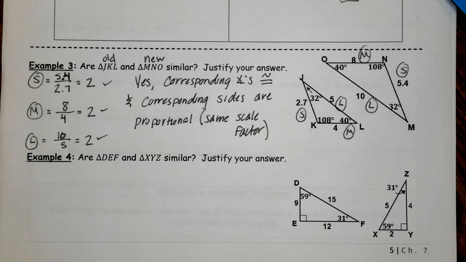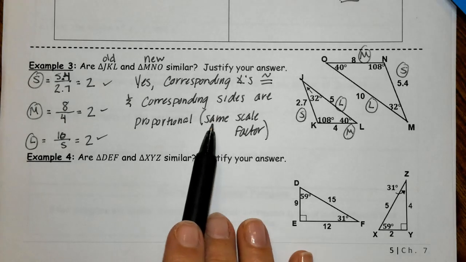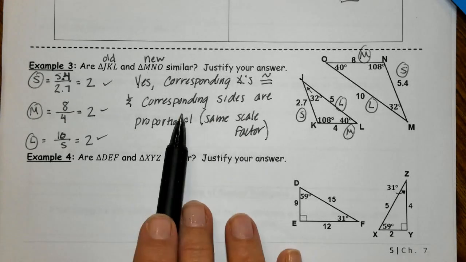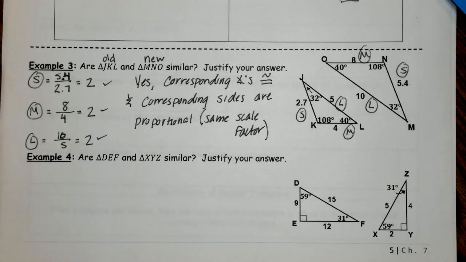Pause it. We're saying yes, they are similar because all corresponding angles are congruent and the corresponding sides are proportional. Make sure that we're writing in parentheses same scale factor. That's how we know they're proportional. Go ahead and pause it and write that down. We'll move to the next one.